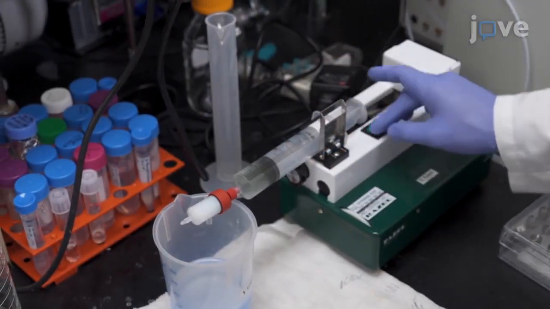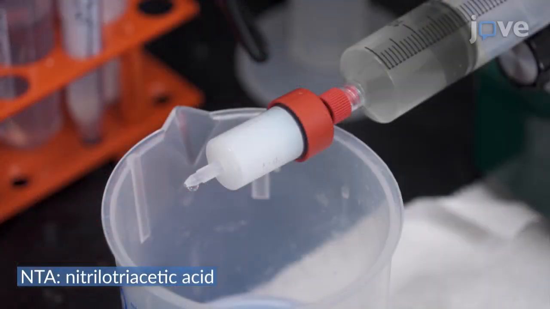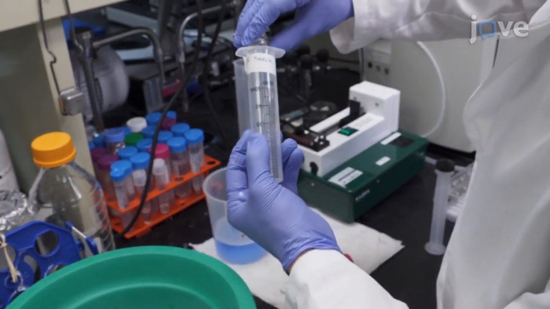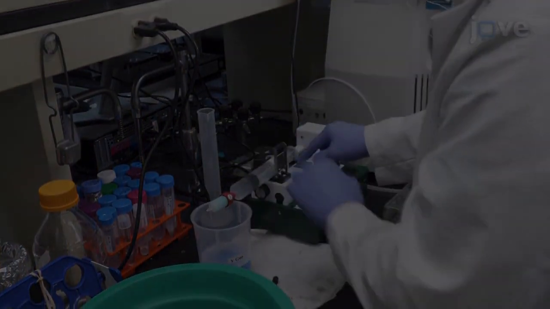During the centrifugation, equilibrate a 5 milliliter nickel NTA column with 25 milliliters of NCMN buffer A. At the end of the centrifugation, transfer the supernatant onto the column and use a syringe pump set to a 0.